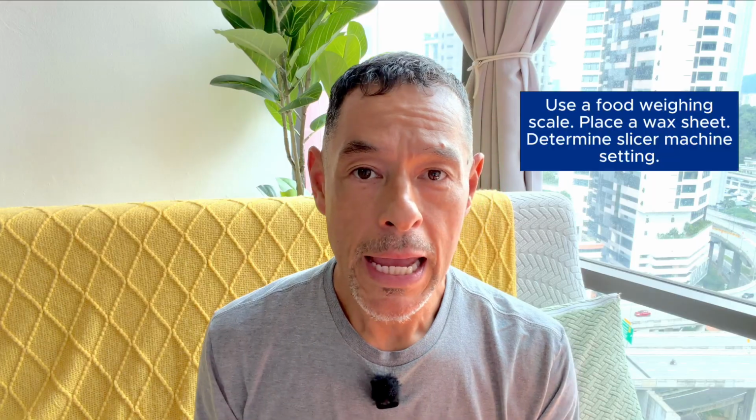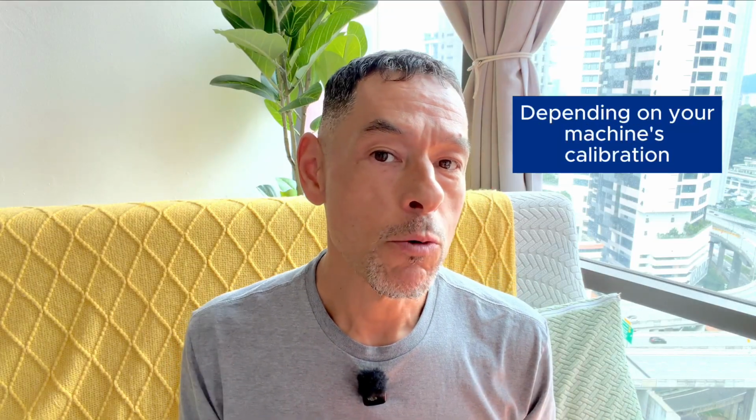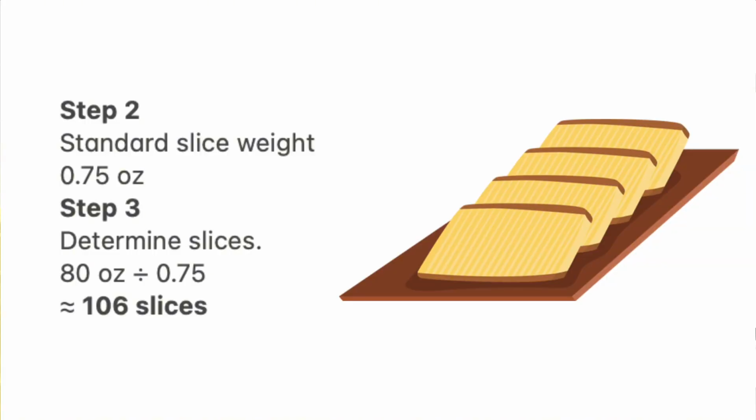What do I mean by that? Meaning the thickness, right? And you determine that by weight. So you grab a weighing scale, put a wax paper down, and you wanna determine what weight you want. So you find a thickness setting on your slicer and you go for it. You start slicing. I found that 3/4 of an ounce was a good amount, and 2 slices, that gave us 1.5 ounces of cheese per sandwich. So you take that 80 ounces that we came up with and you divide that by 3/4, 0.75. In that case here, it gives us 106 slices. So each one of those 5-pound loaves of cheese should yield you about 106 slices if you're using 0.75, 3/4 of an ounce, weighing it on your scale and setting your slicer to the correct setting.